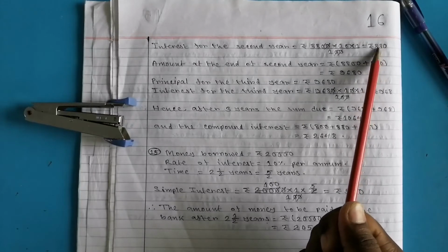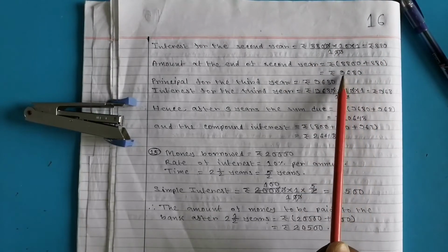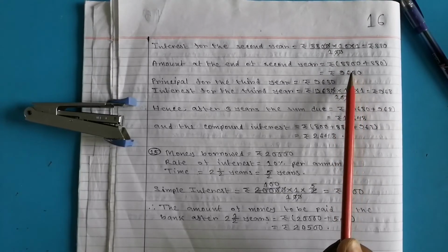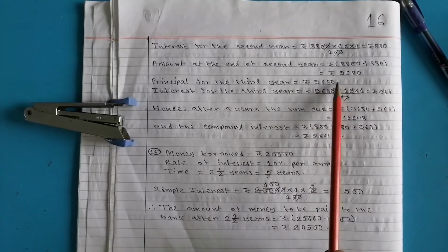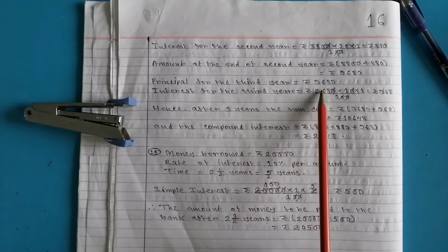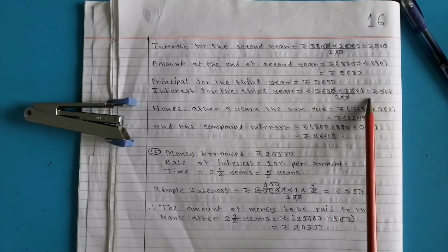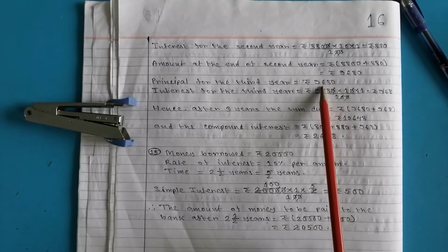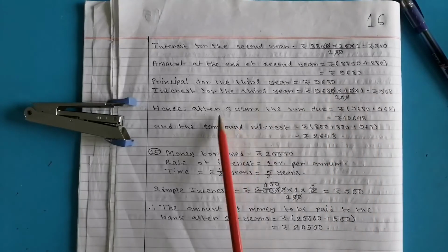So this interest will be added to this principal, so that will be the amount at the end of second year, that is 9,680, and this will be the principal for the third year. So principal for the third year is 9,680, and interest for the third year is 9,680 multiplied by 10 multiplied by 1 upon 100, that is 968. So this interest will be added to this principal, so that will be the amount at the end of third year.